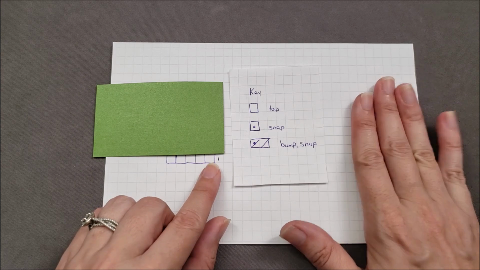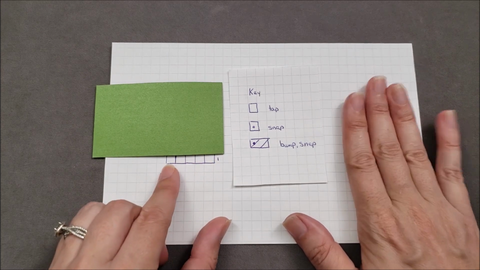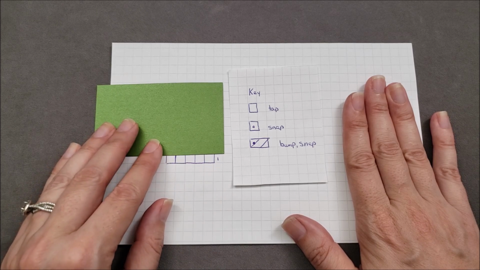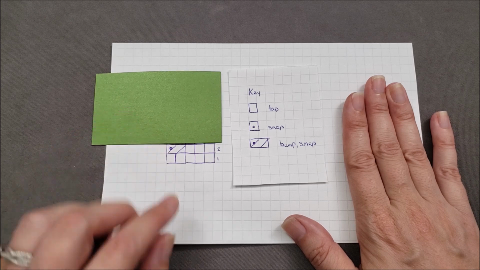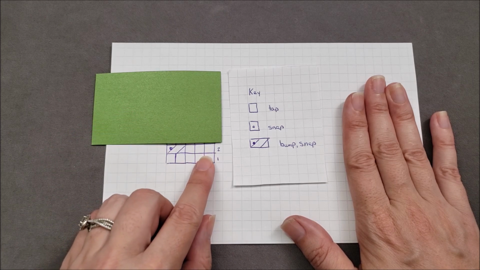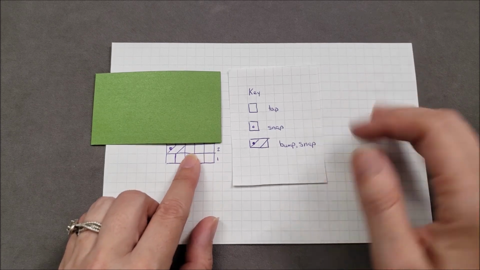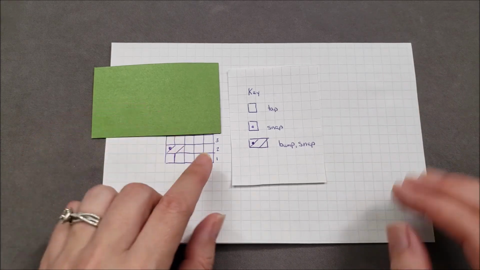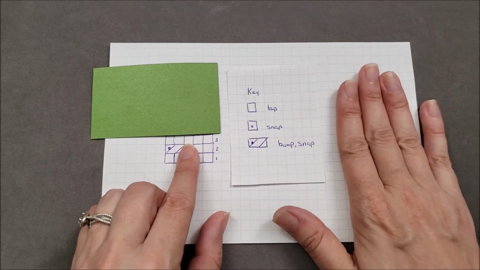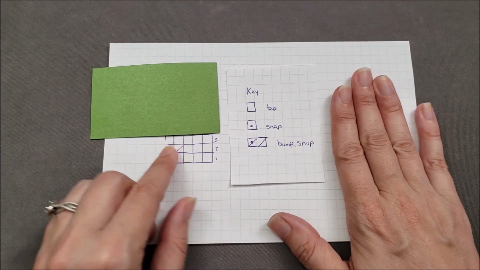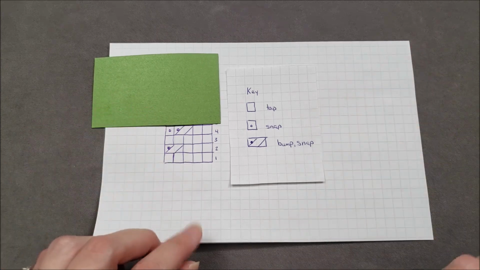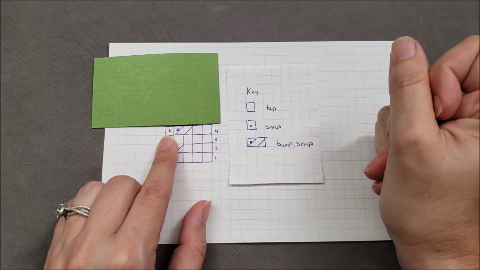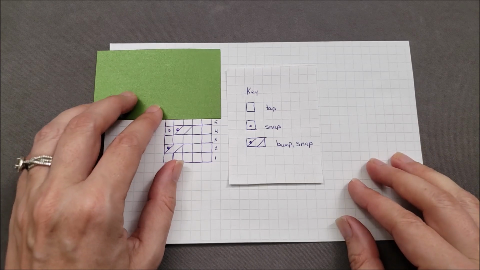We're going to tap, tap, tap, tap, tap. That was easy. We read across the row and performed the actions. Now let's perform the actions in the next row. Tap, tap, tap, bump, snap. Row 3, tap, tap, tap, tap, tap. Row 4, tap, tap, bump, snap, snap. I think you're getting the hang of it.